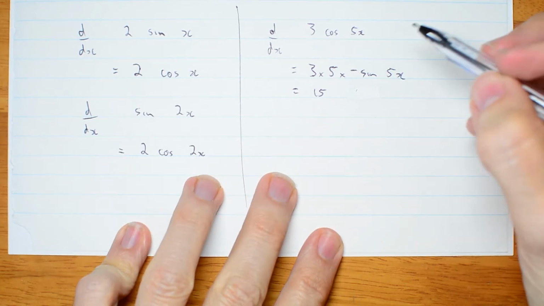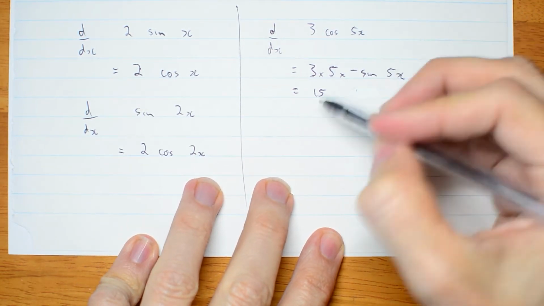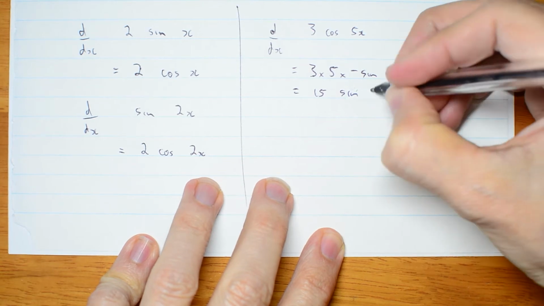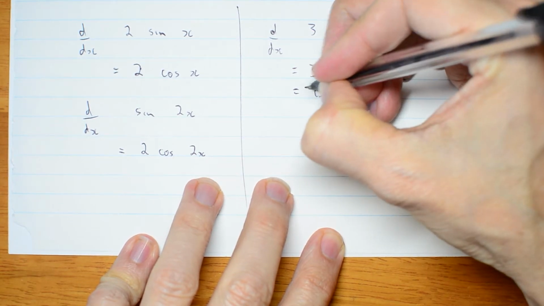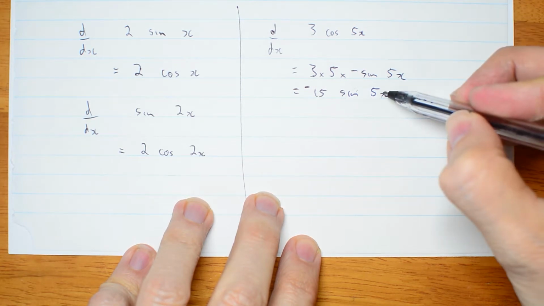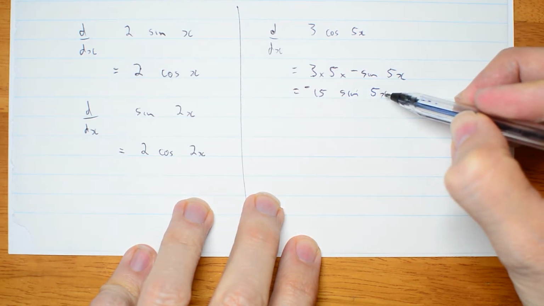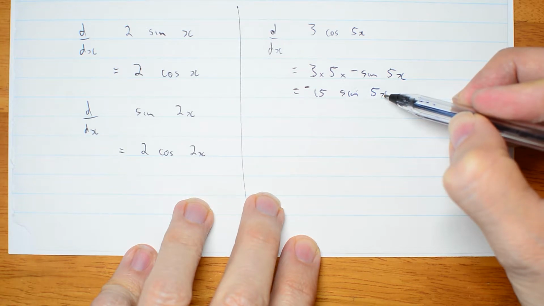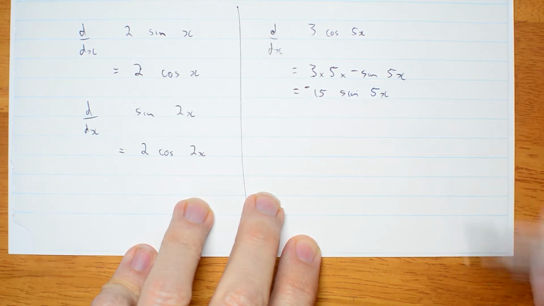I'm actually happy for you to go directly from this to 15 sine 5x, except you have to remember it's negative. I don't mind if you go directly from this line to this line once you get comfortable knowing what you're doing. Until you're comfortable, by all means add in this extra line.